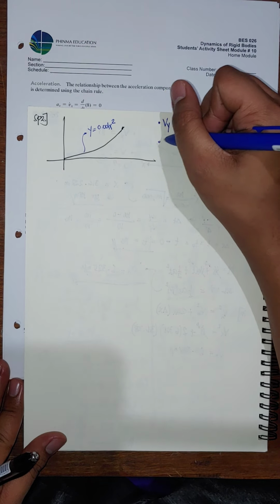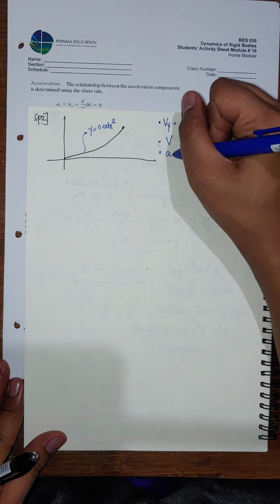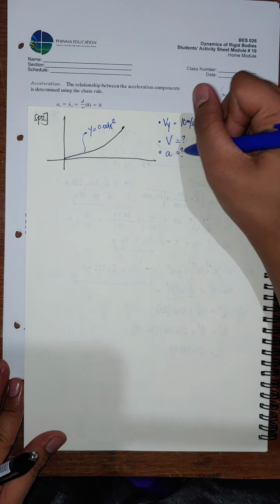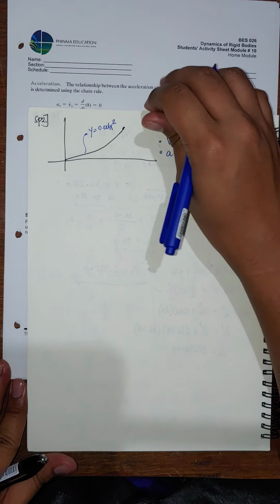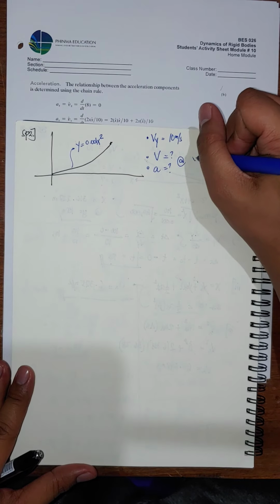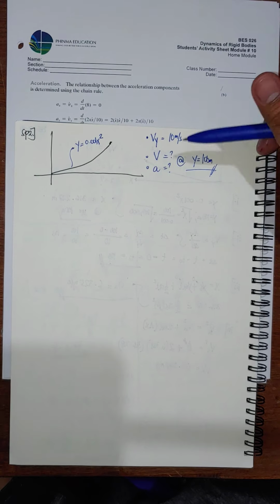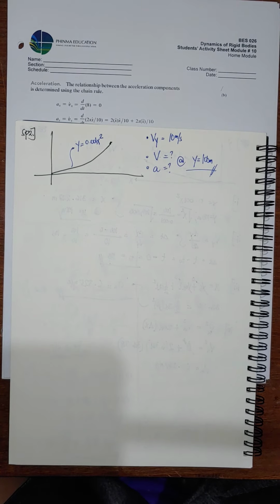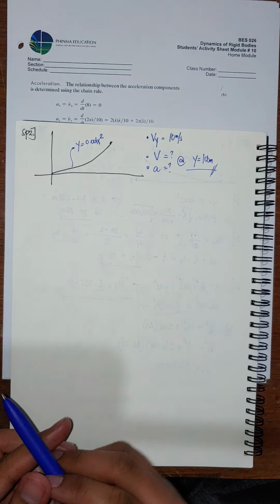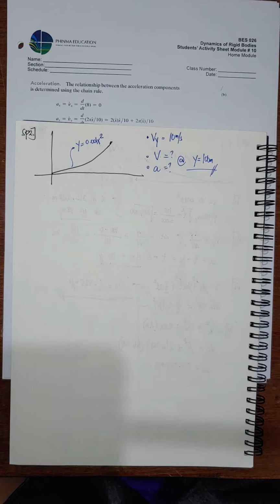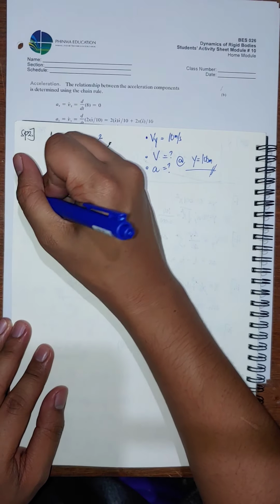We were asked for the magnitude of the velocity and acceleration at y equals 100 meters. Since velocity and acceleration involve time, the equations must be written as a function of time. Here, y is written as a function of x. So let's start solving the problem.